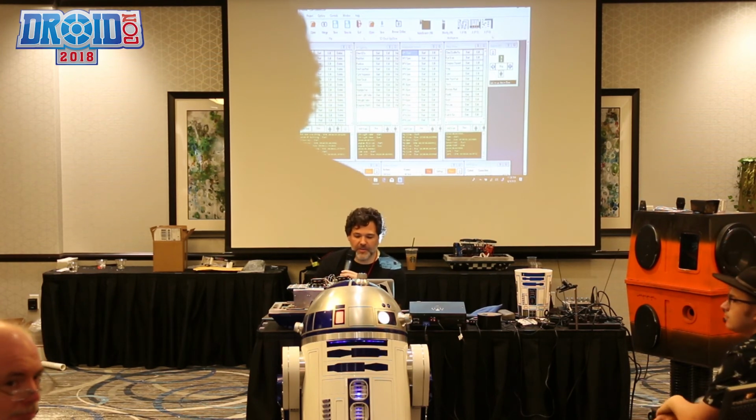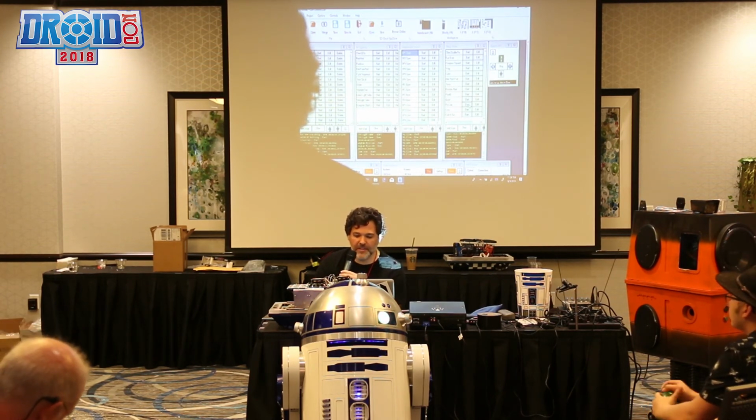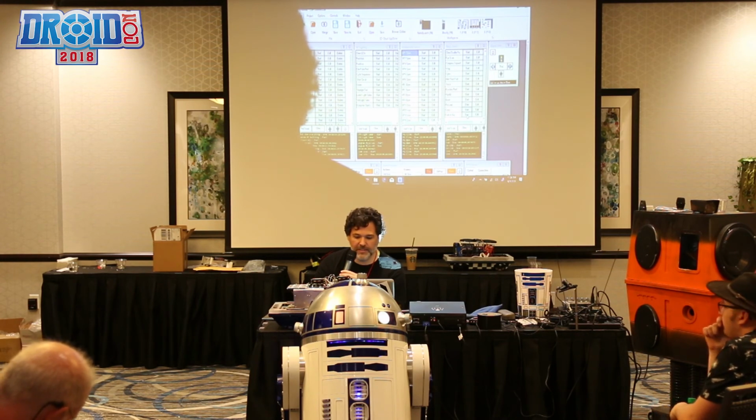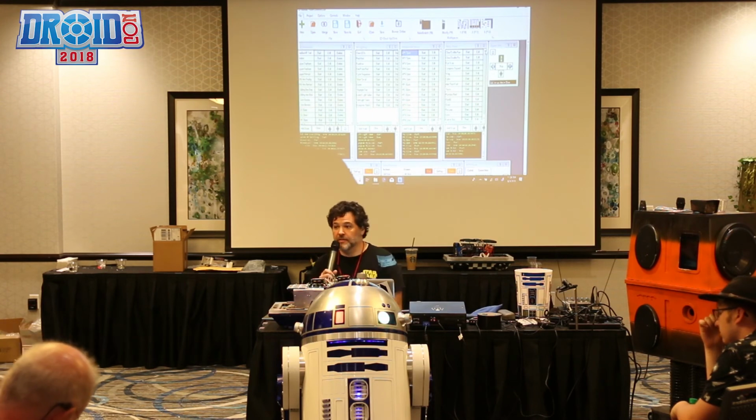So there's all the different things it can do. Pixel loop, fade in, fade out. You can do all of it. All I'm doing is sending I2C to it.